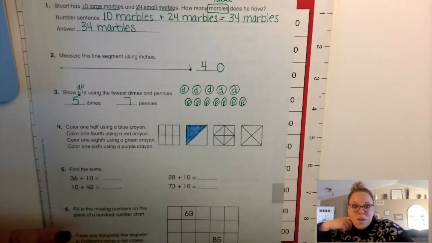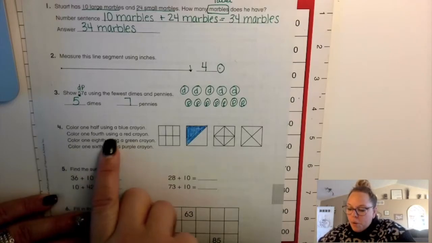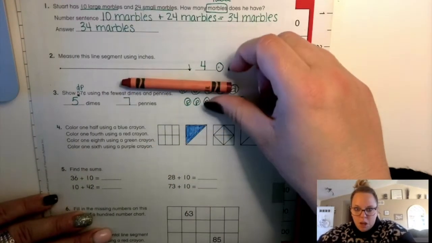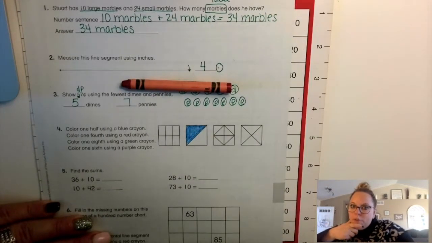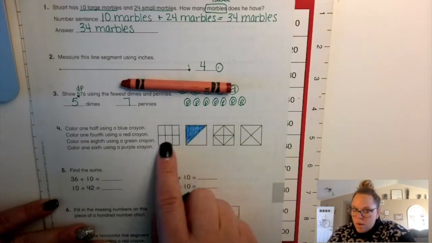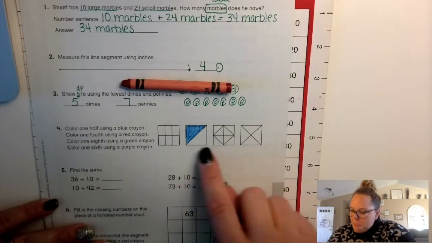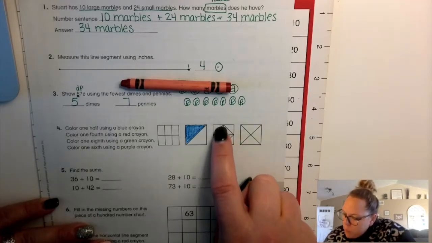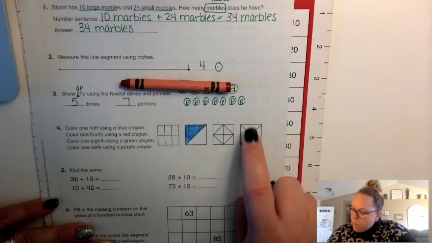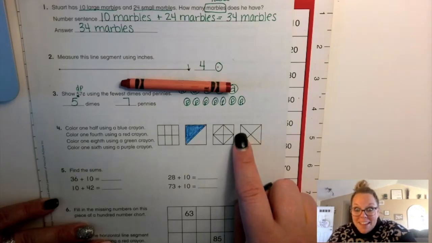Now, we need to color 1/4 using a red crayon. Okay, so find your red. Here's my red. 1/4. Which of these other shapes shows 1/4? It means 4 equal pieces, right? Ooh, that's too many. We already used that one. Ooh, that's 8 pieces. That's 4 pieces.